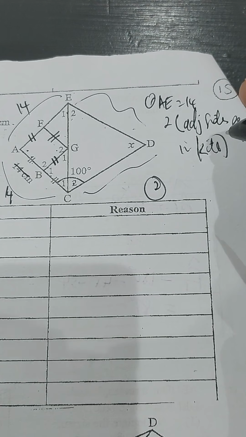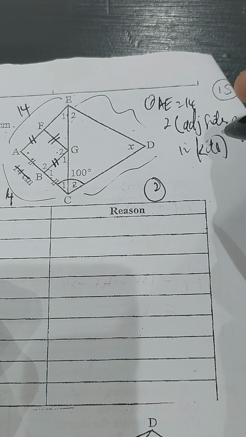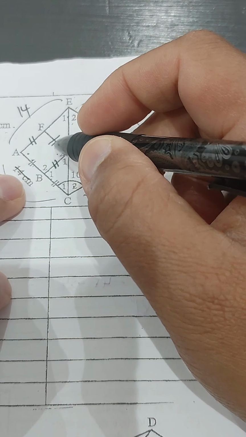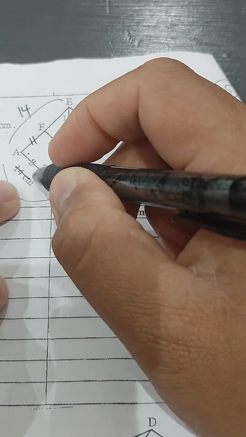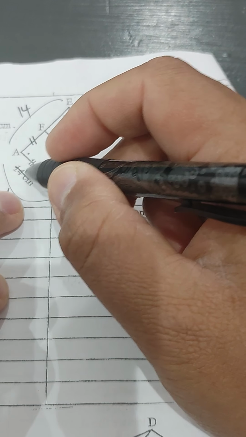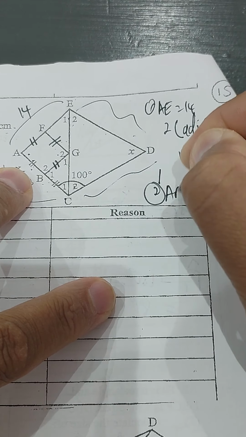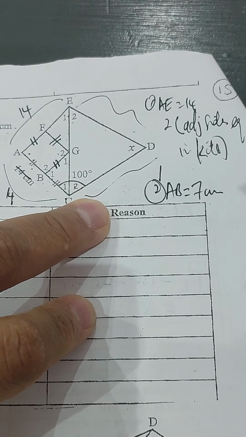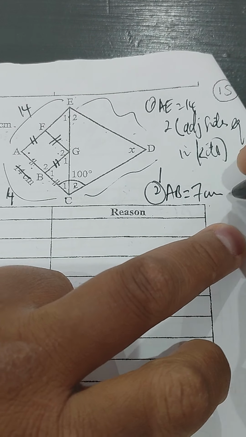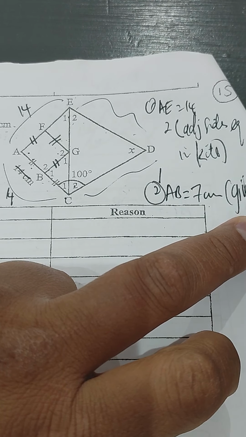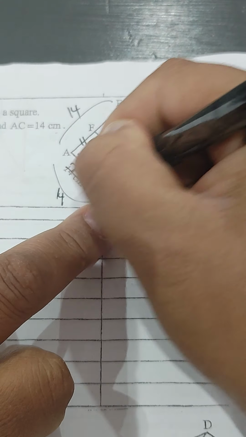Okay, let's look at number 2. Number 2 says the length of GF. So if GF is the same as AB and AB is equal to BC, then AB is going to be 7 centimeters. Why? Because it's given that AB is equal to BC. Okay, that was given there. So there's 7 and 7.